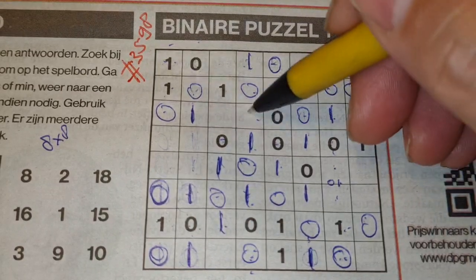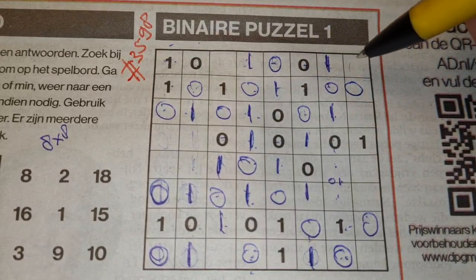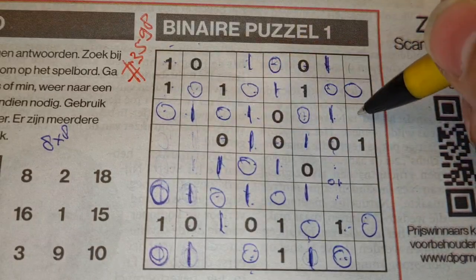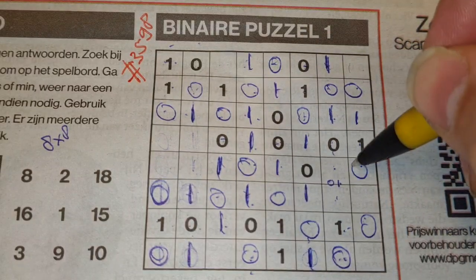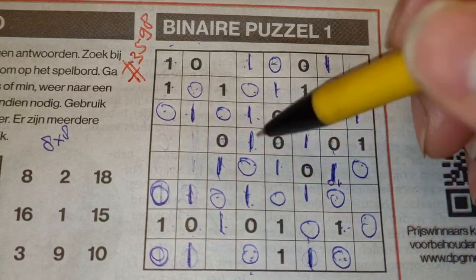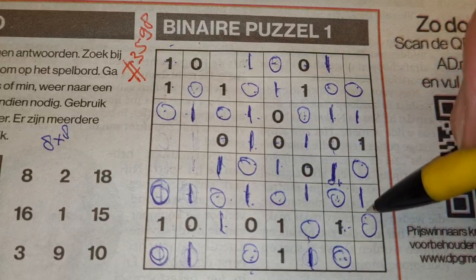Double O here, 1 there, 1. Between 2 1s comes an O. 1, 2, 3, 4 O's. So the rest are 1s. Double 1 here, no, there, no. Between 2 O's comes a 1. Between 2 1s comes an O. 1, 2, 3, 4 O's. So the rest are 1s.